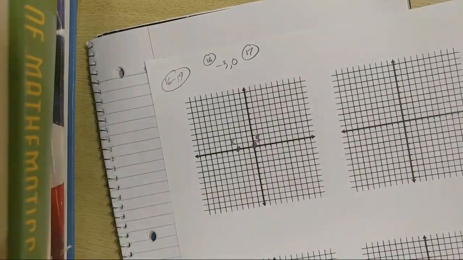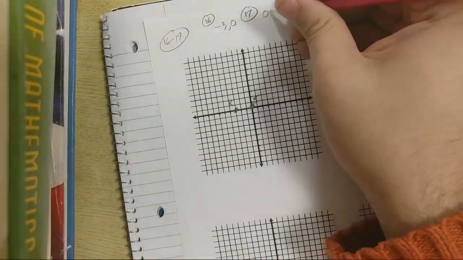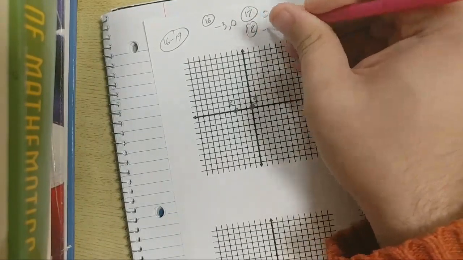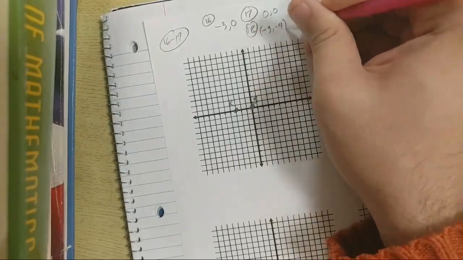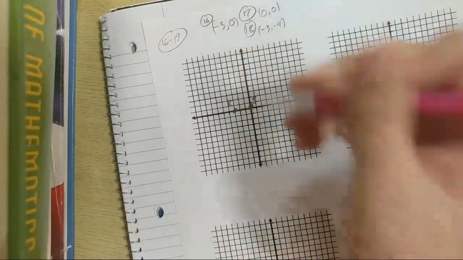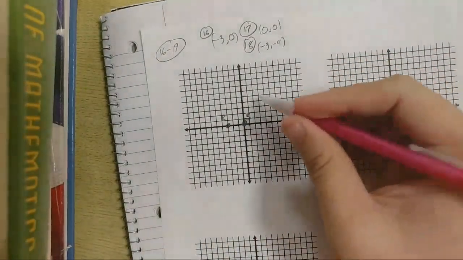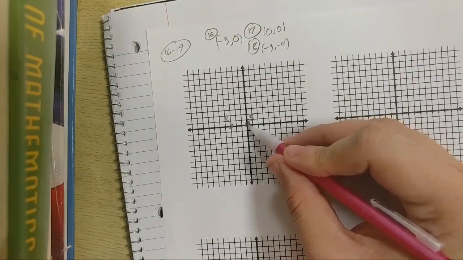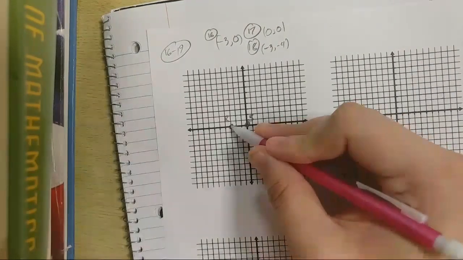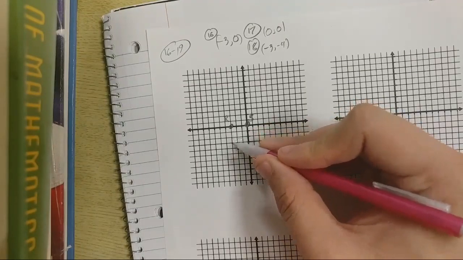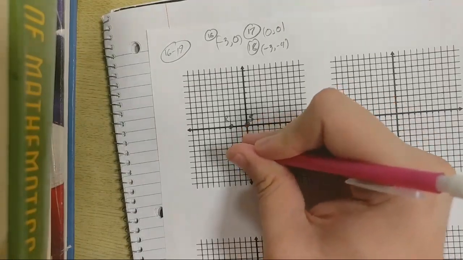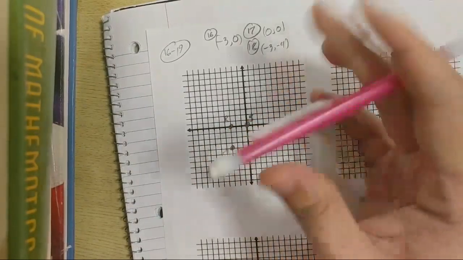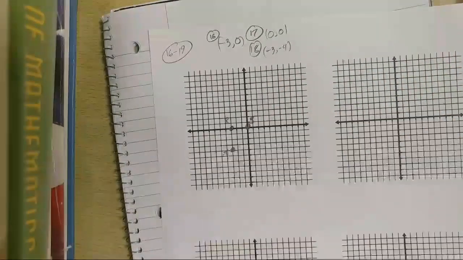Next one, number 18 is negative 3 comma negative 4. So I start at the origin, and negative 3 tells me I'm going to go 3 paces back, 1, 2, 3, and I'm going to go 4 paces down, 1, 2, 3, 4. This is R, S, I imagine this is T.